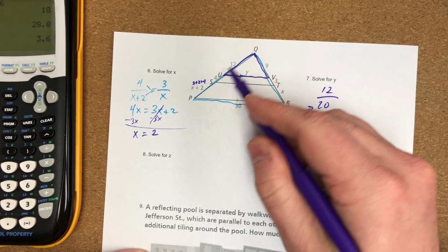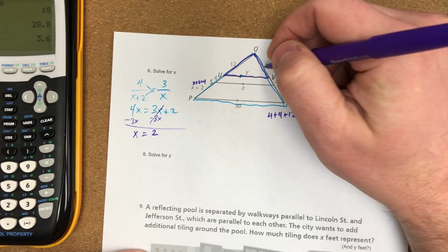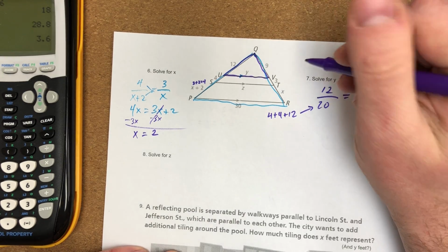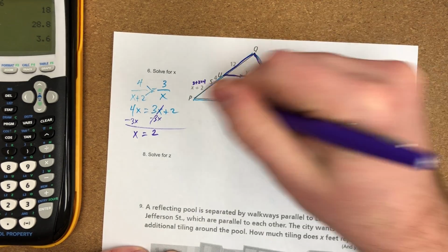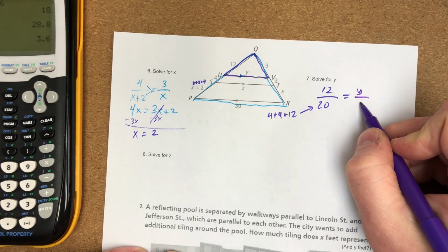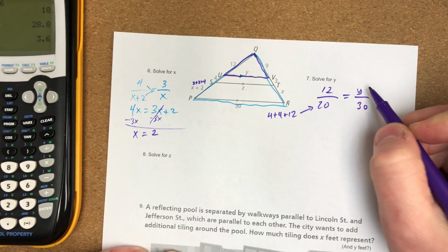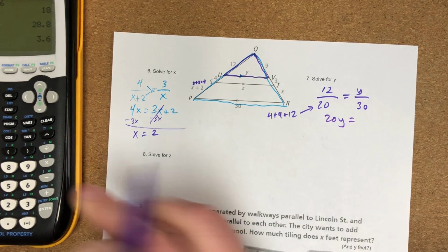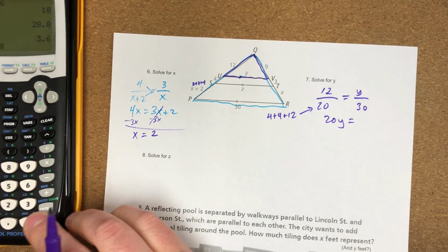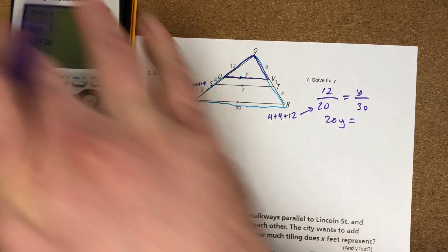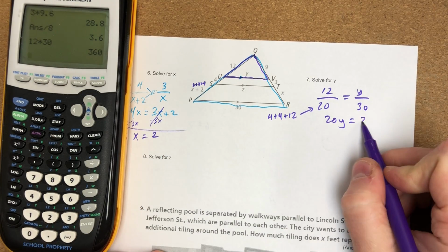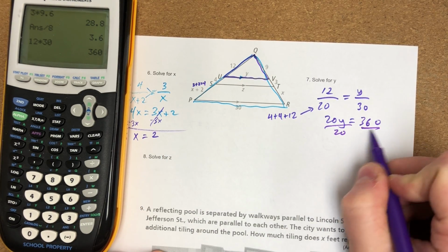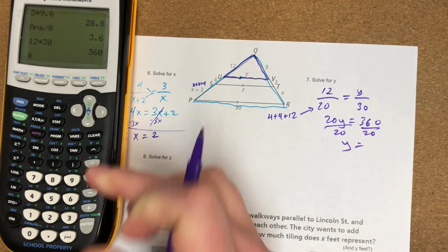So I can do 12 to 20, and that has to be the same as y to 30. So 12 to 20, y to 30, and now I can just multiply, so I get 20y is equal to 12 times 30, 360, and I'll divide by 20, and I get y is equal to, is that 18?